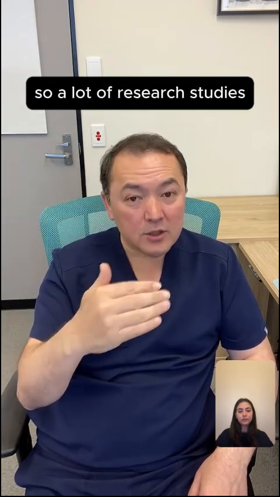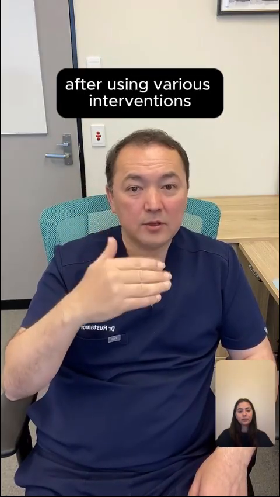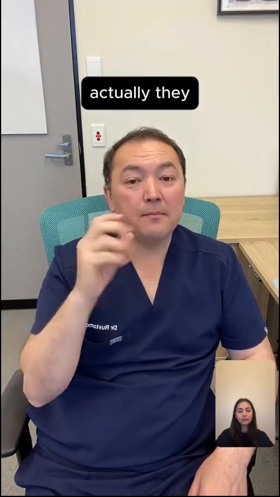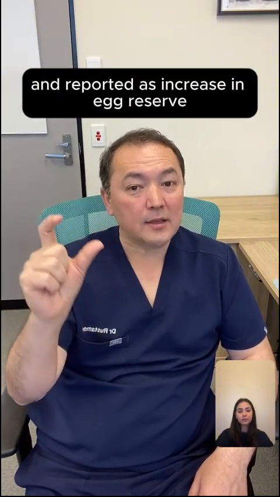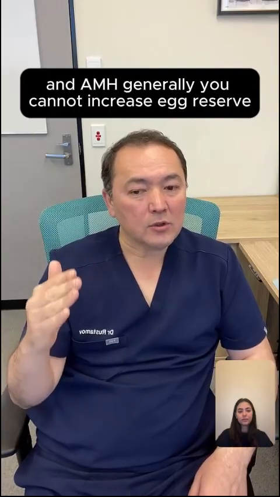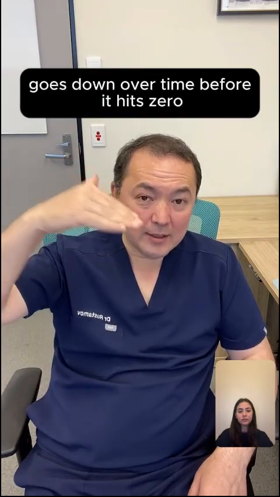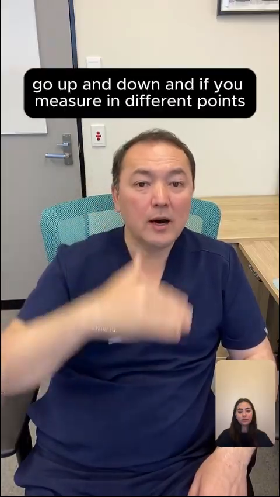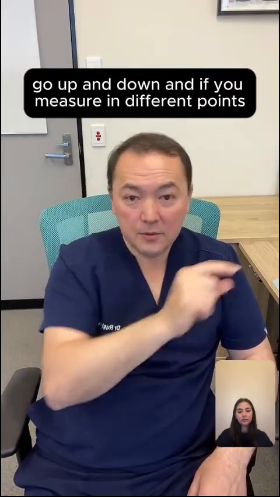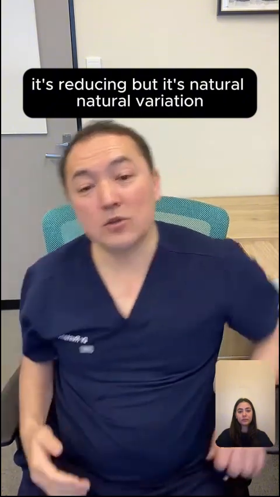So a lot of research studies which claimed they improved egg reserve or AMH after using various interventions actually measured natural variation and reported it as an increase in egg reserve and AMH. Generally, you cannot increase egg reserve. Generally egg reserve goes down over time before it hits zero, but naturally it can go up and down. And if you measure at different points, you may think that it's increasing or reducing, but it's natural variation.